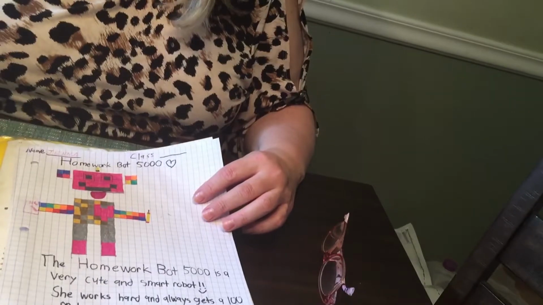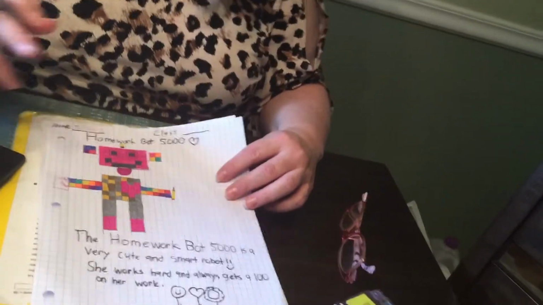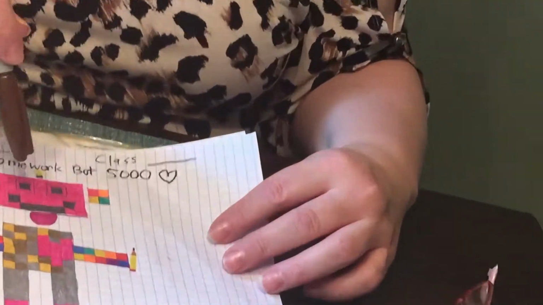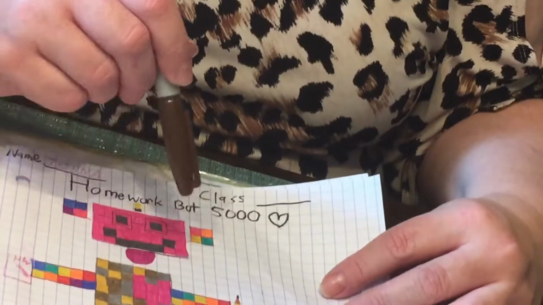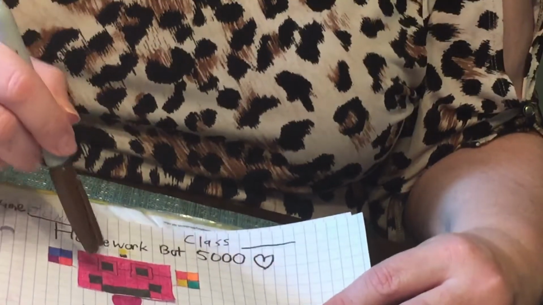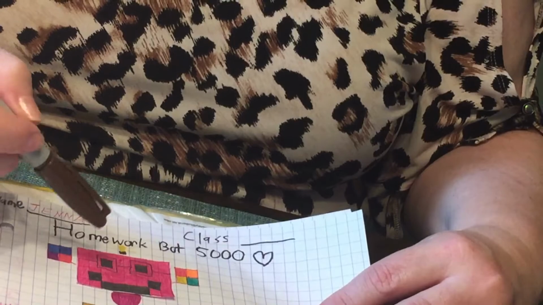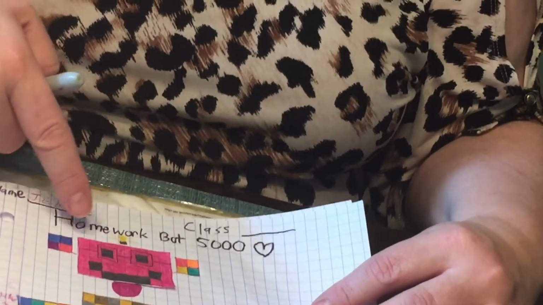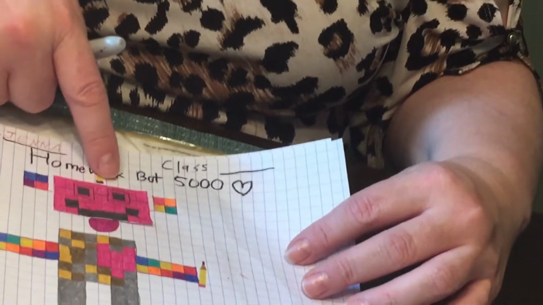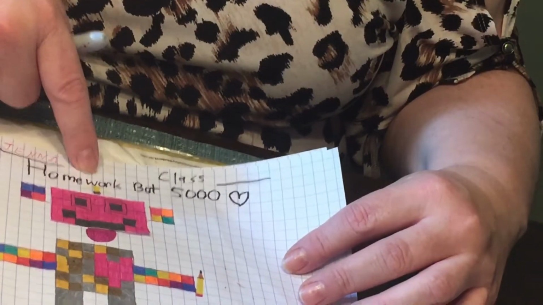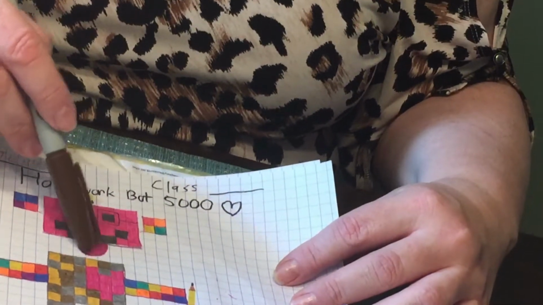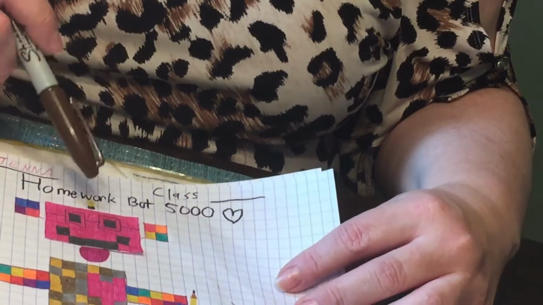And the Homework Bot 5000 has a head with an area of 32 square units. Now remember, area is the distance inside. It's how many squares you're going to color inside the rectangle. So you're going to make a rectangle that has 32 squares and then color those 32 squares to make eyes. She put eyeglasses on and a little smiley face and a little light bulb over her head because she's full of ideas. And so this is the head. And then we added a neck. You can add a neck if you like.